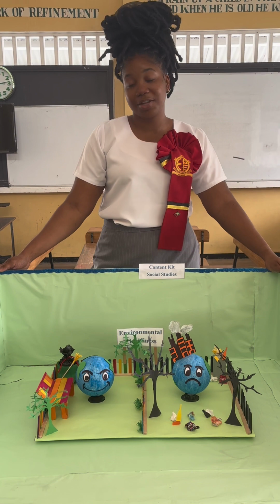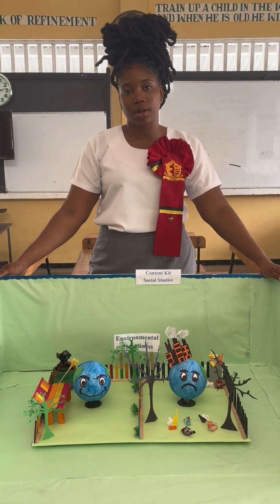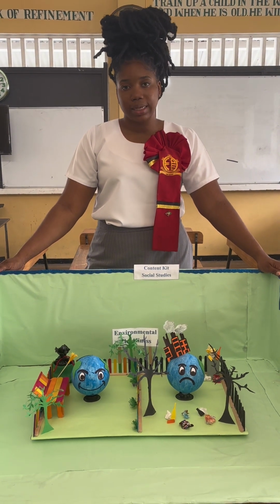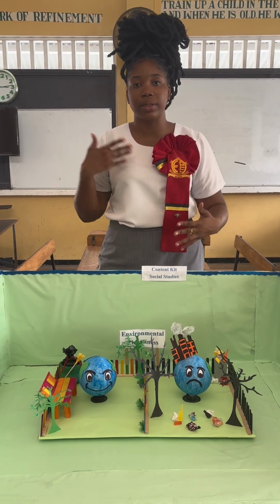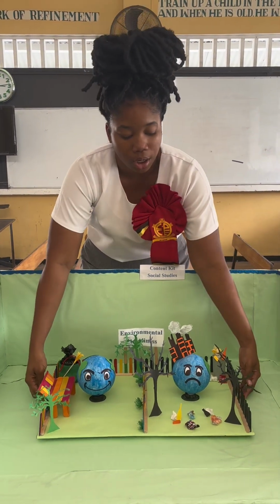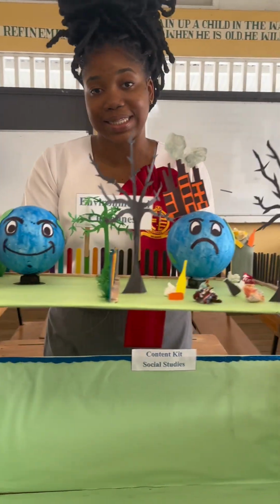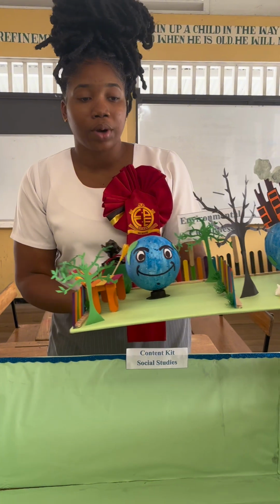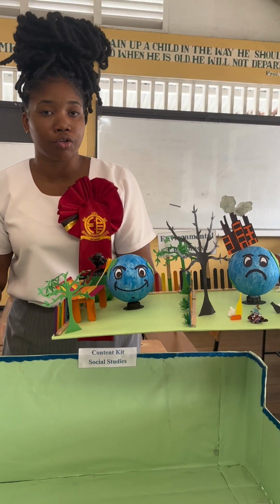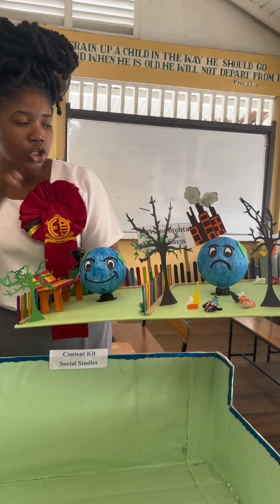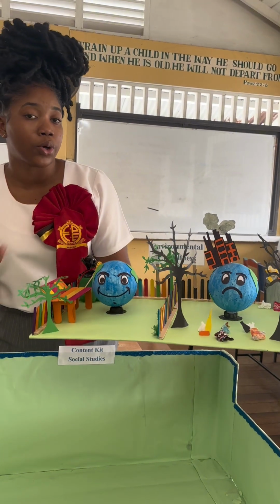Now for our fourth and last lesson. The fourth lesson that I looked at for my proposal is environmental cleanliness. After we looked at development of the community, we went straight into environmental cleanliness. Here I have my model, and you can see we have two globes, a happy globe and a sad globe. I would have sent my model around to the children in their groups, and by looking at the model, they would have been able to say what topic we were looking at today.